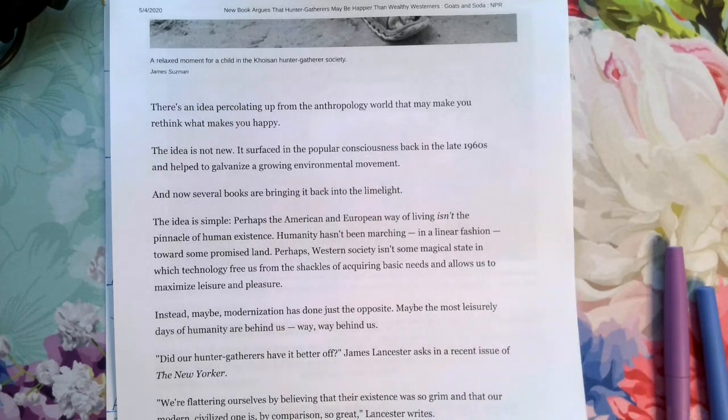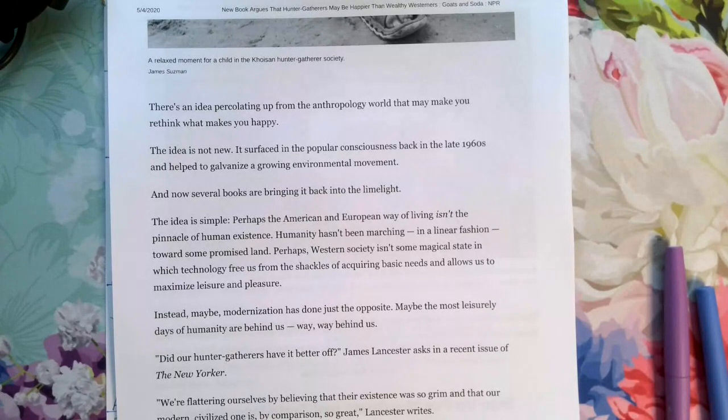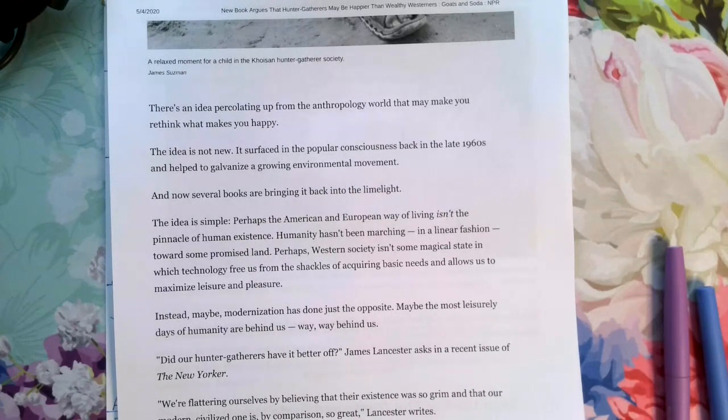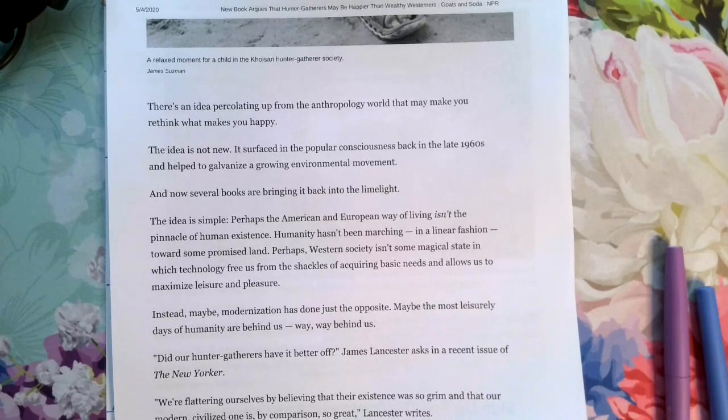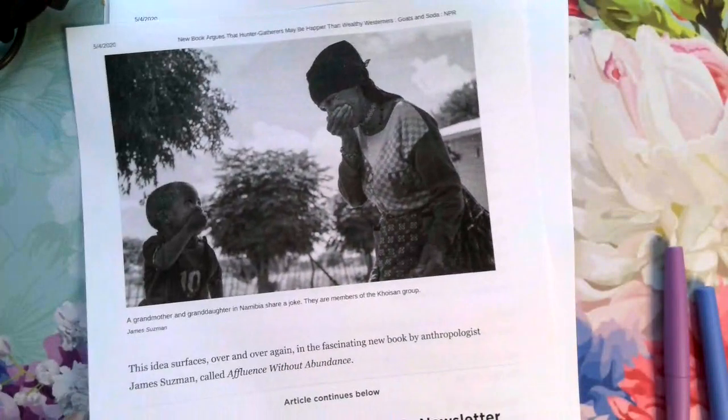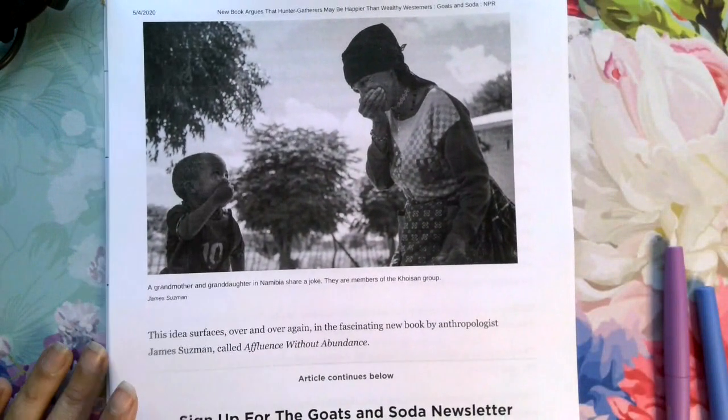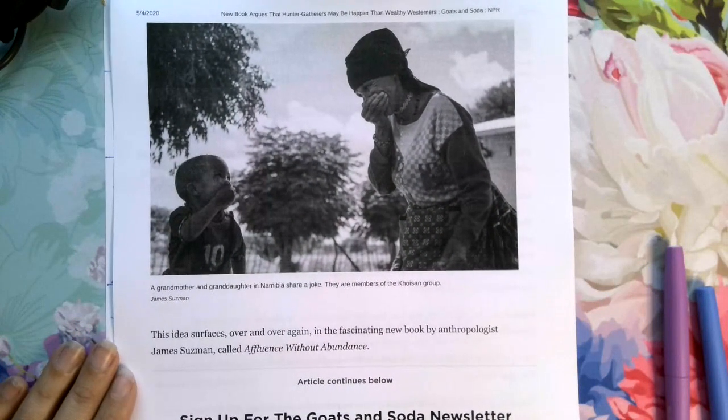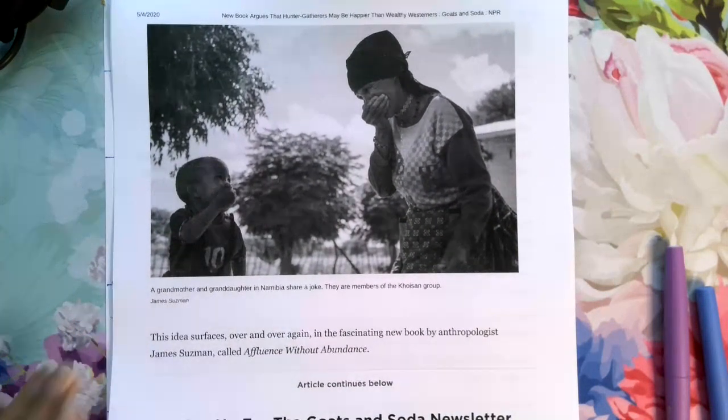Instead, maybe modernization has done just the opposite. Maybe the most leisurely days of humanity are behind us. Way, way behind us. "Did our hunter-gatherers have it all better off?" James Lancaster asks in a recent issue of The New Yorker. "We're flattering ourselves by believing that their existence was so grim and that our modern civilized one is by comparison so great," Lancaster writes. This idea surfaces over and over again in the fascinating new book by anthropologist James Sussman called Affluence Without Abundance.